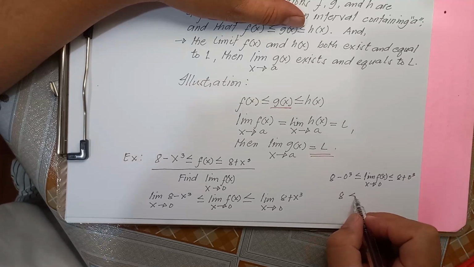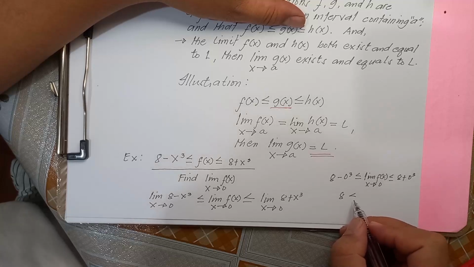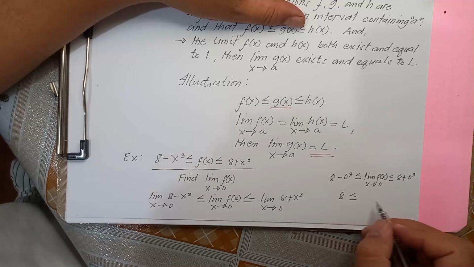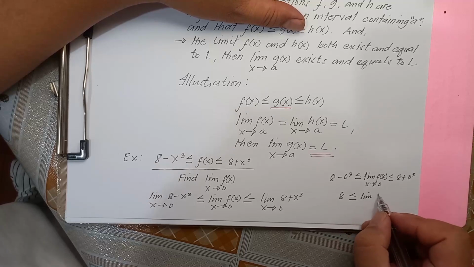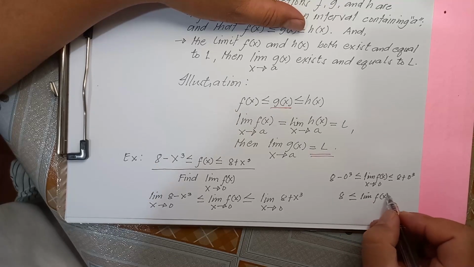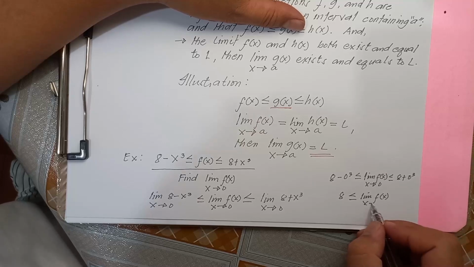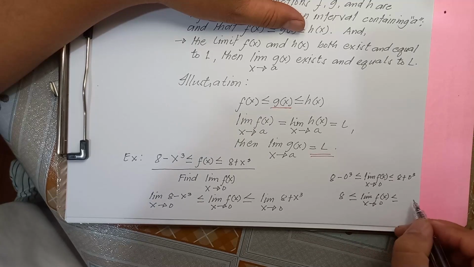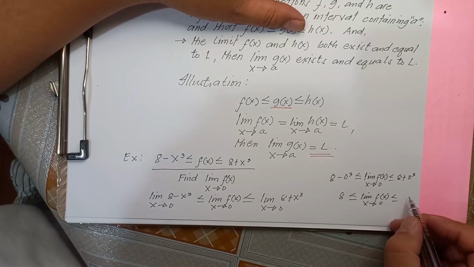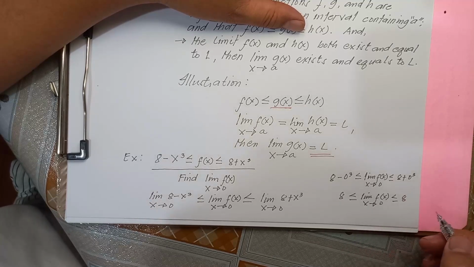And so 8 is less than or equal to the limit of f of x as x is approaching 0, which is less than or equal to 8.